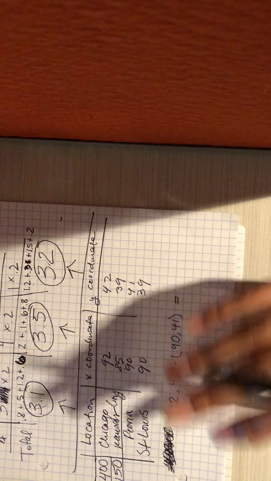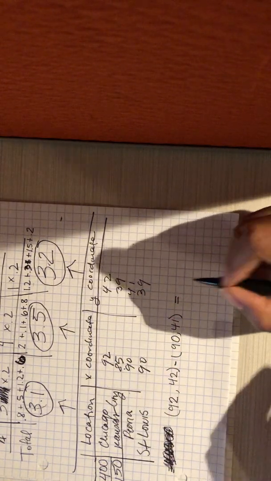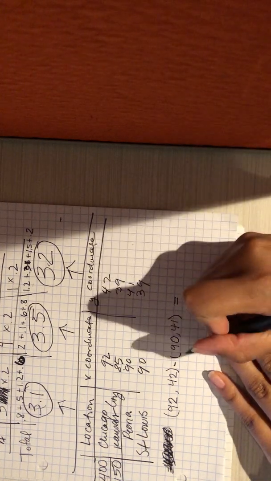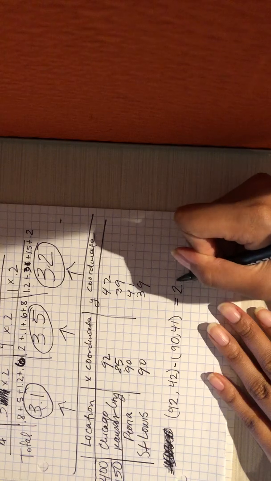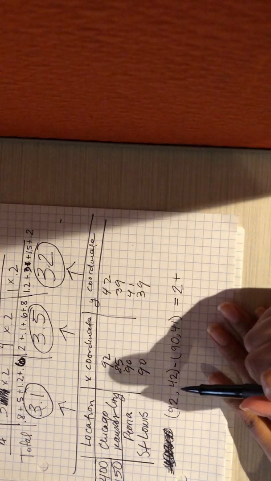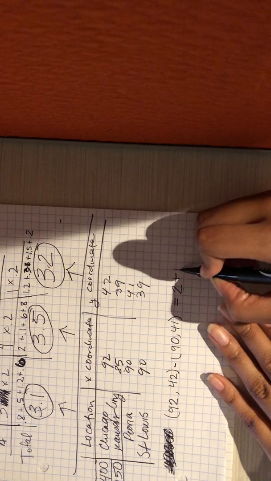So we're always taking the absolute value of the difference to get our final distance. So the difference between 92 and 90 is 2, and then we're going to add that to our y2 minus our y1, which is 1.